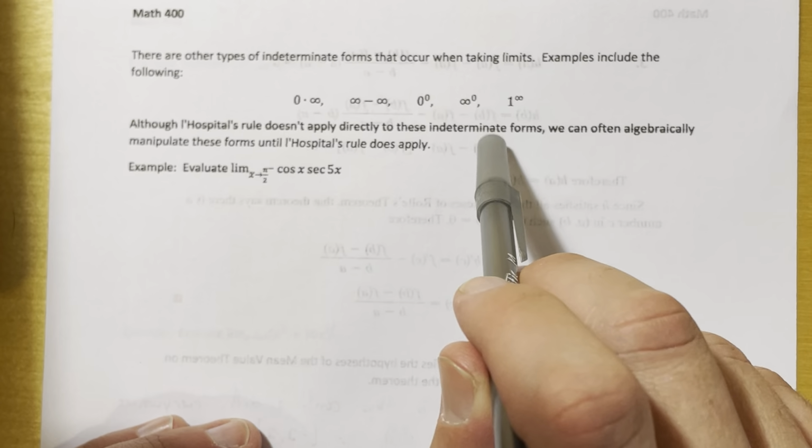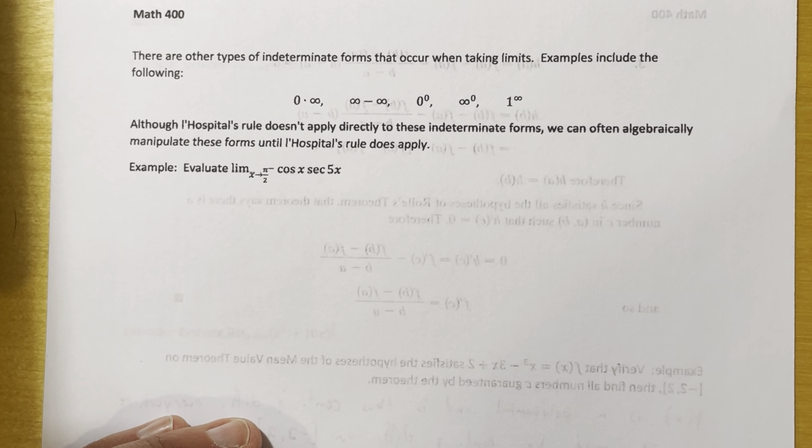And actually, looking at these, I think I'm going to save this last part for the next part of this section.